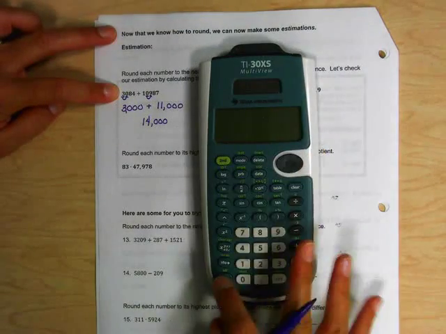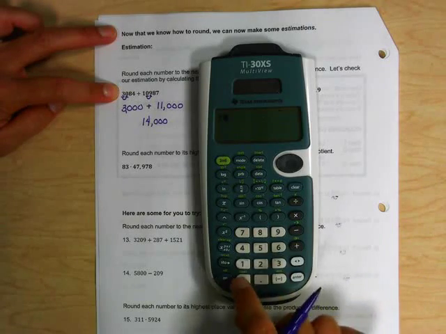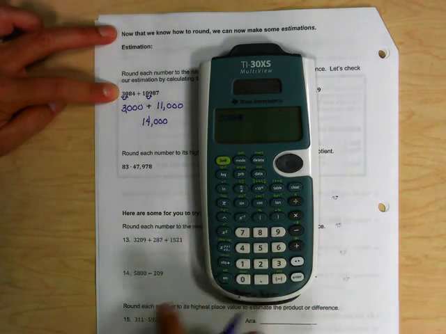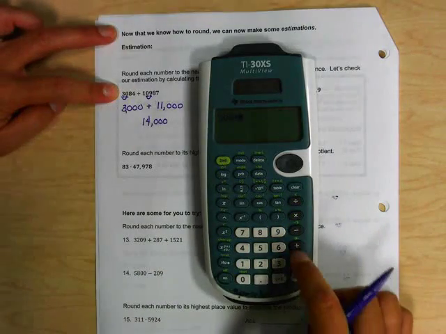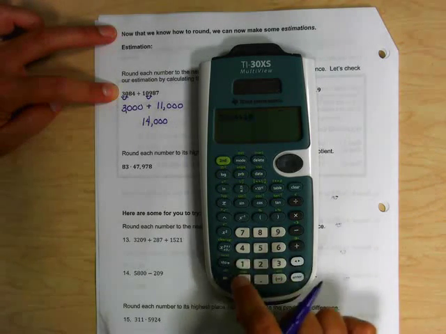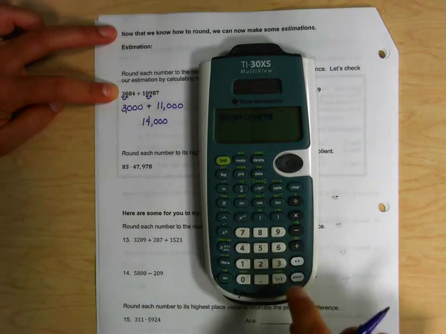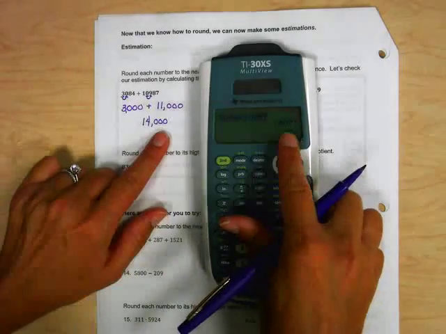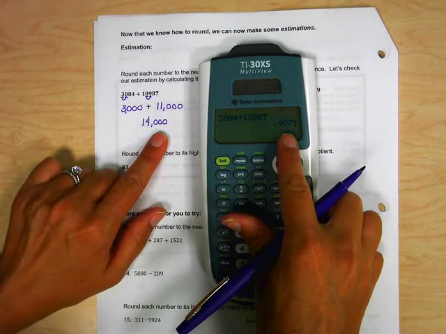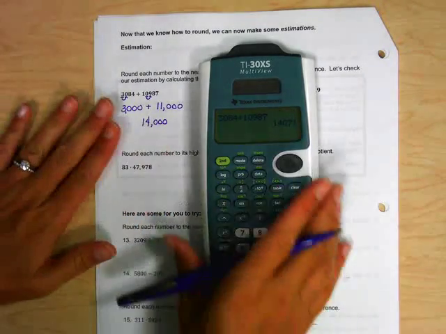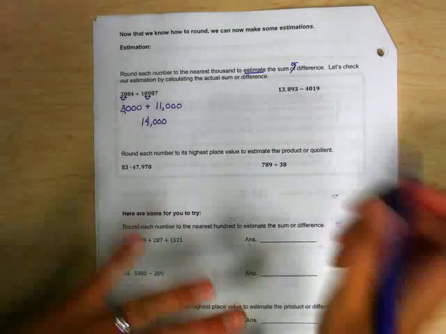So let's check it, see how close we are. So 3,084 plus 10,987. Look at that. We are not that far off. That's a good estimation. Okay, let's try the difference.